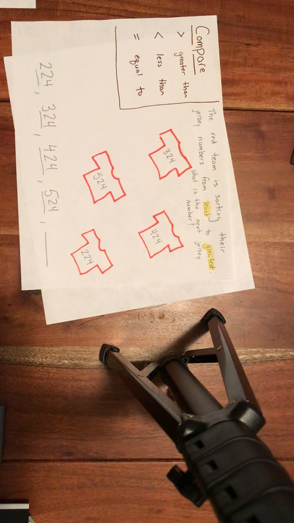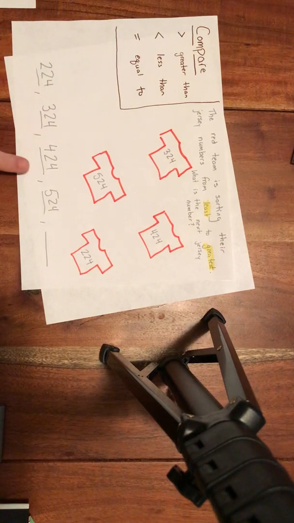That's right, it lets me see a pattern. When I look at these numbers, I can see the ones don't change. 4 ones, 4 ones, 4 ones, 4 ones. The tens don't change. 2 tens, 2 tens, 2 tens, 2 tens. What's changing is the hundreds. 200s, 300s, 400s, 500s. That was a really good pattern that you guys see. The hundreds digit is increasing by 1 every time because the numbers are increasing by 100.